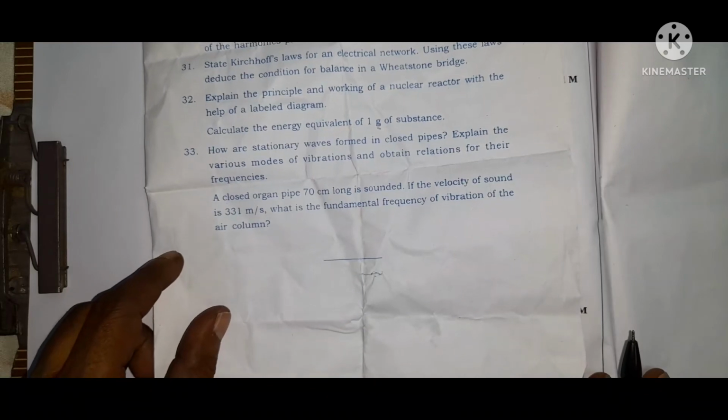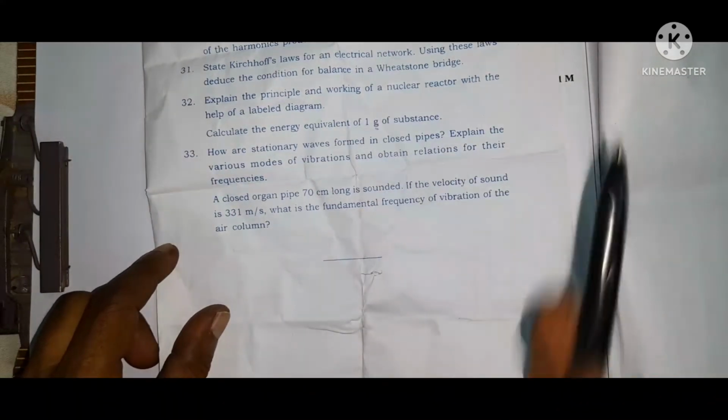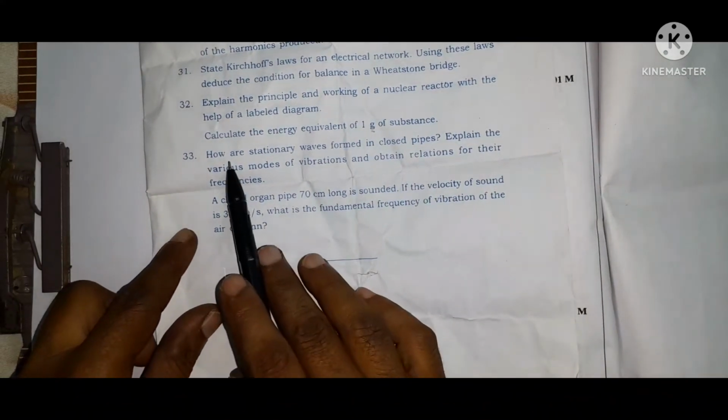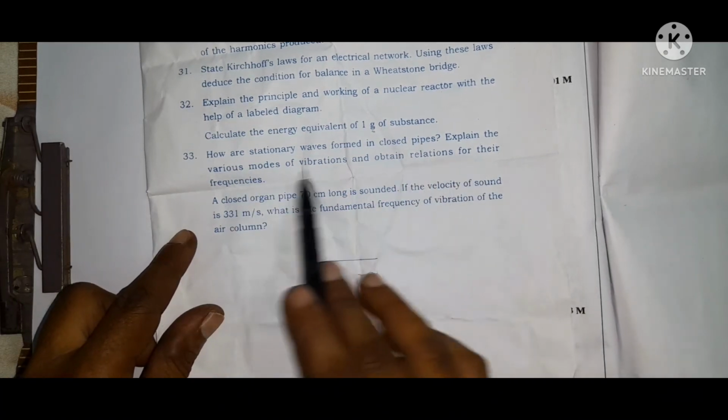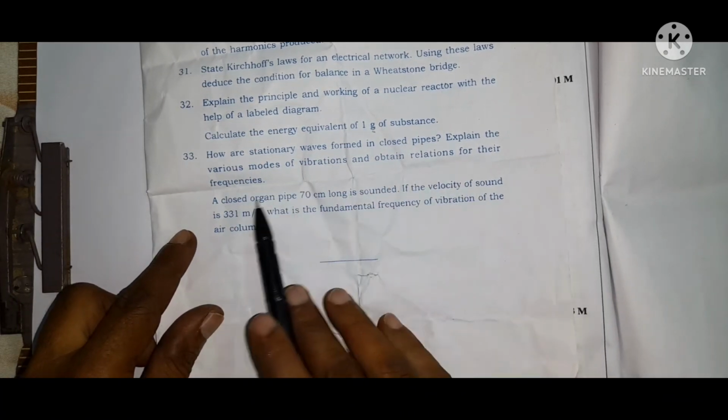Then the last question for this will be question number 33. So what is question number 33? They gave open pipe for 8 marks, and closed pipe is also given. How is the stationary wave formed in the closed pipe? Explain the various modes of vibration and obtain the relation for the frequencies.